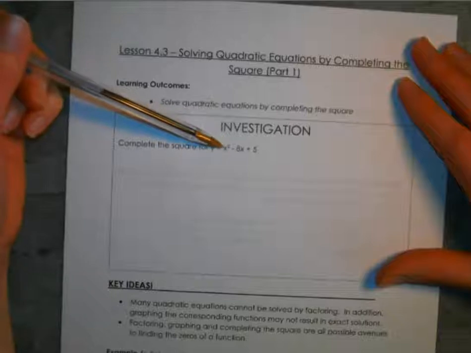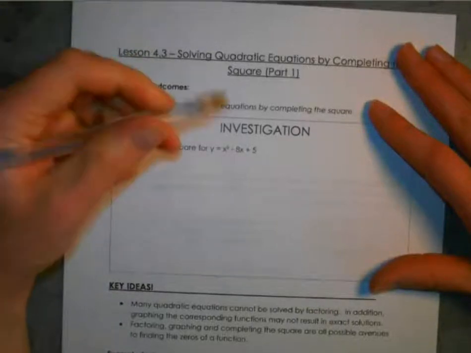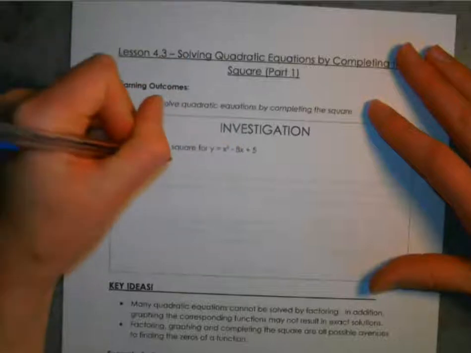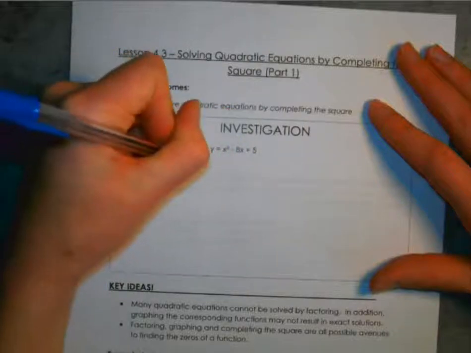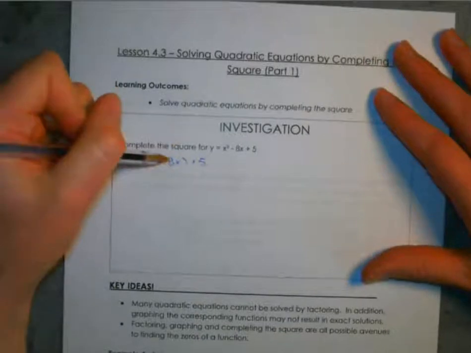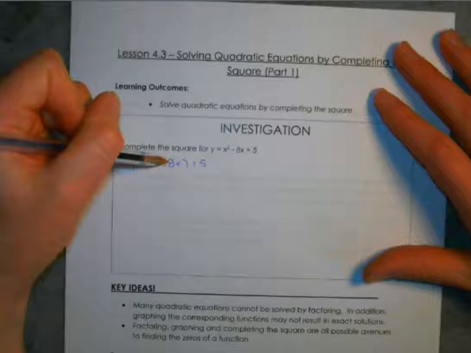We have y is equal to x squared minus 8x plus 5. If you remember, the first step is we want to isolate the first two terms. So we're going to have x squared minus 8x, and we want to keep them together as a group, and then plus 5 is going to be on the outside. The reason we group those first two terms is so that we can easily identify the term that we want to use to complete our square.